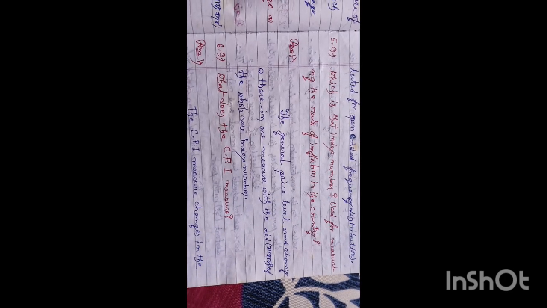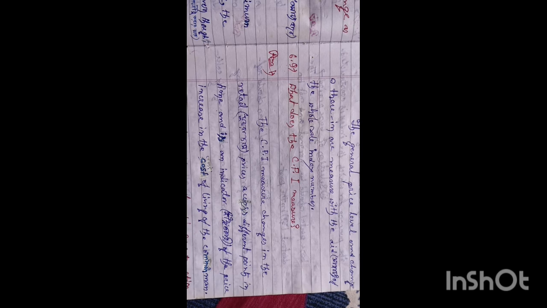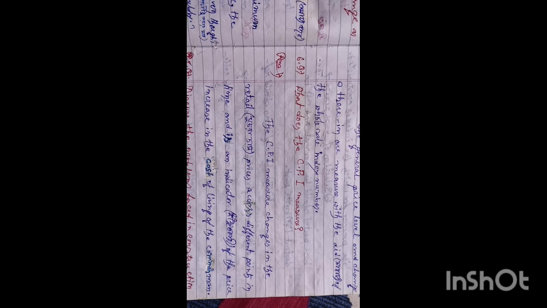Question number 5. Which index number is used for measuring the rate of inflation in the country? Answer. The general price level and changes therein are measured with the aid of the wholesale index number. What does the CPI measure? The CPI measures changes in the retail prices across different points in time and is an indicator of the price increase in the cost of living of the common man.